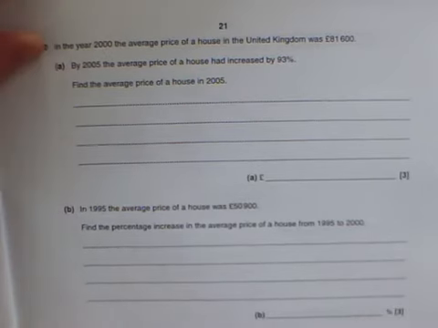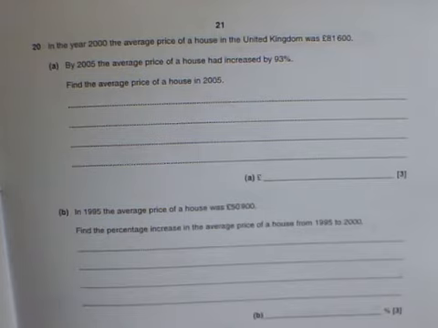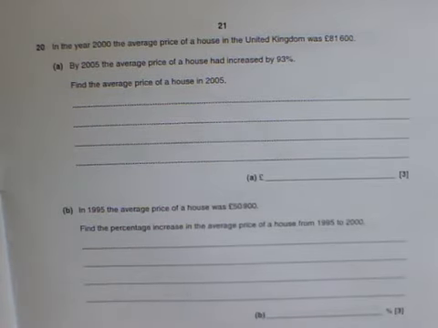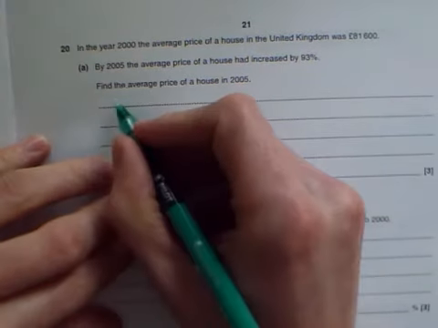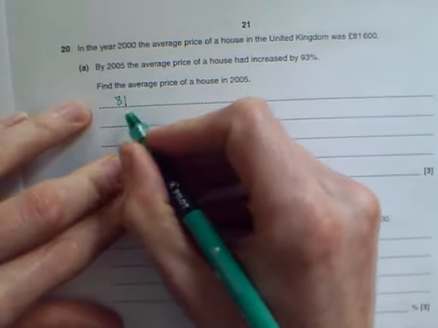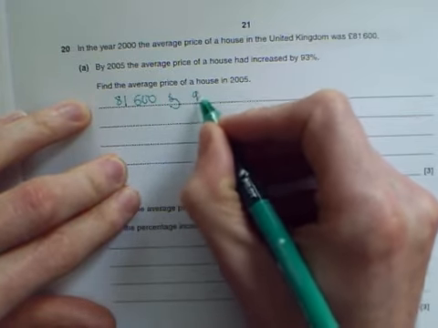Okay. In the year 2000, the average price of a house in the UK was 81,600. By 2005, the average price had increased by 93%. Find the average price of a house in 2005. So we've got to increase 81,600 by 93%.